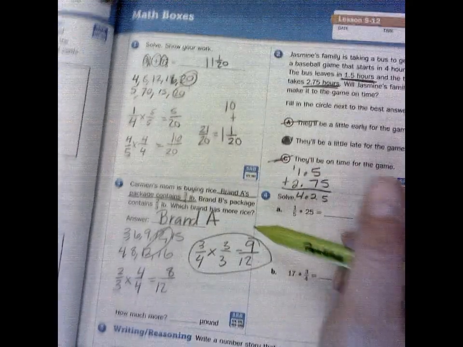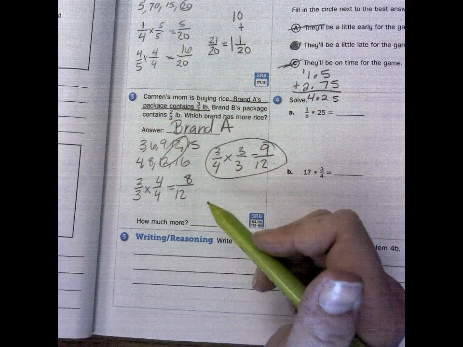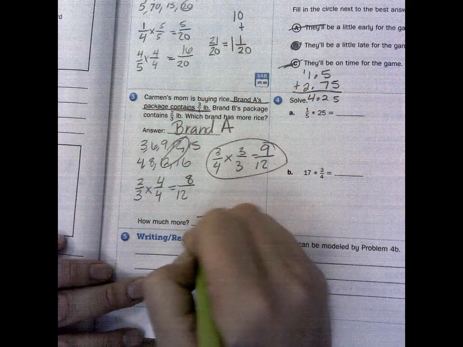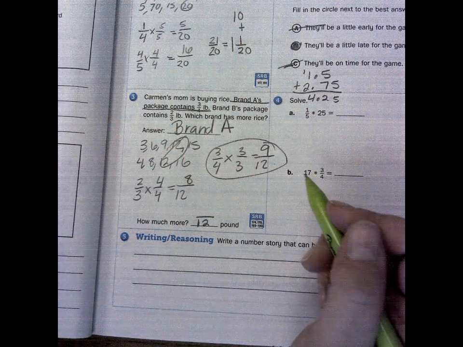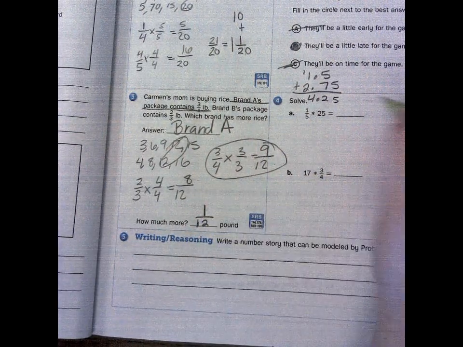Now how much more? Well, I have to subtract, which would just be 9/12 minus 8/12. My denominator stays the same. Subtract my numerators, 9 minus 8 is 1. So how much more? 1/12 of a pound more.